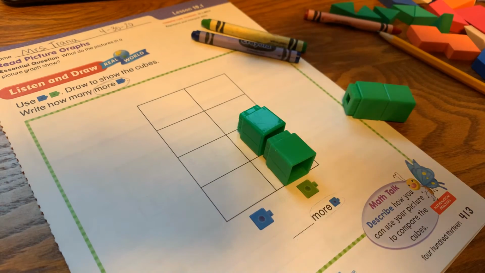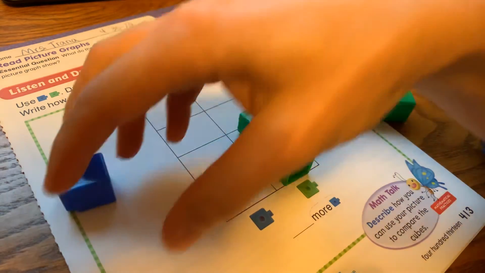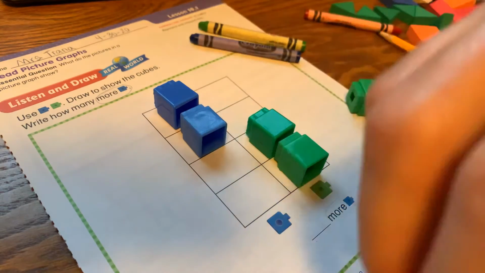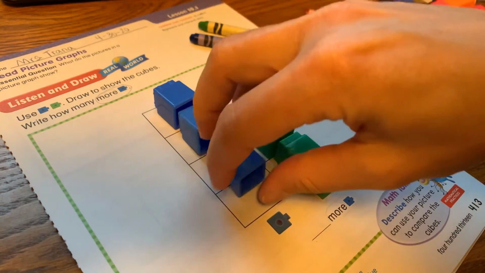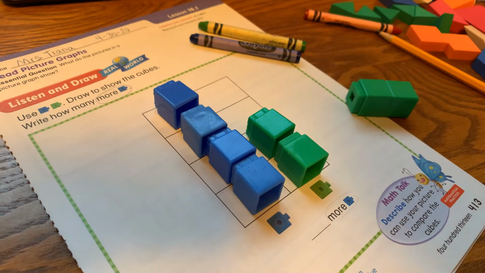There are 4 blue cubes. How many more blue cubes are there than green cubes?